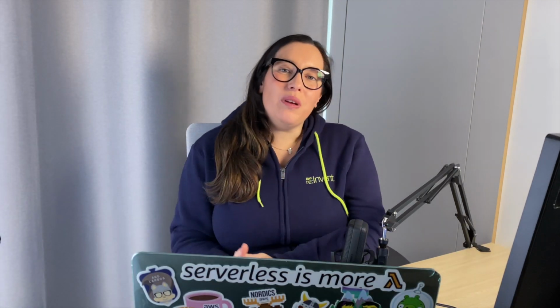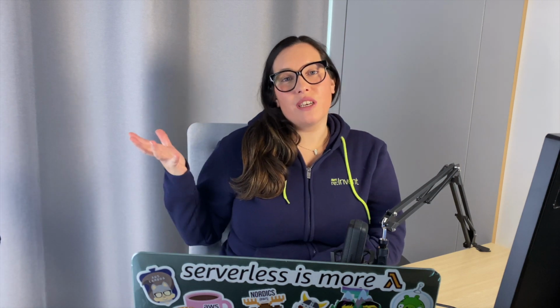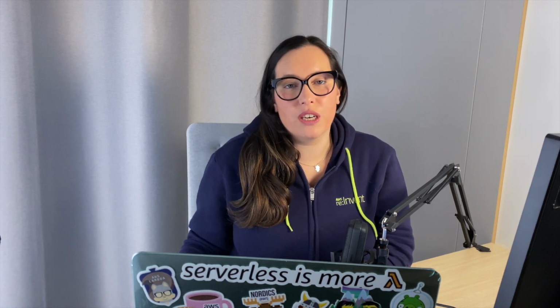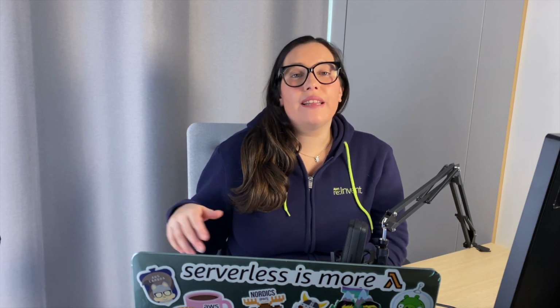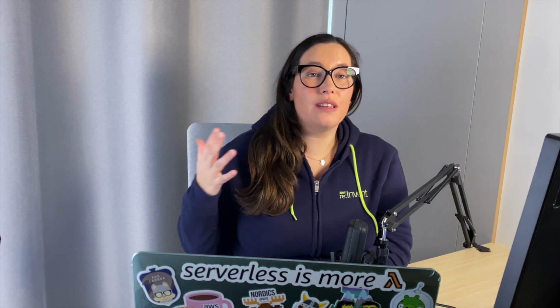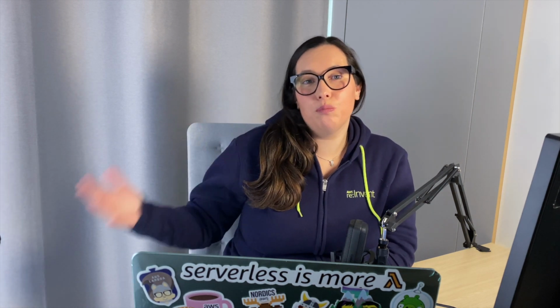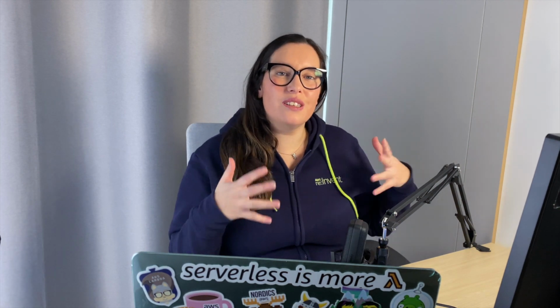Why is SAM important for you? Well, I showed you in the video on Lambda functions how to create those Lambda functions manually. That's possible, but if you need to create a lot of Lambda functions, or maybe not that many, but you want to replicate them in multiple accounts and multiple environments, you need to go through the console.